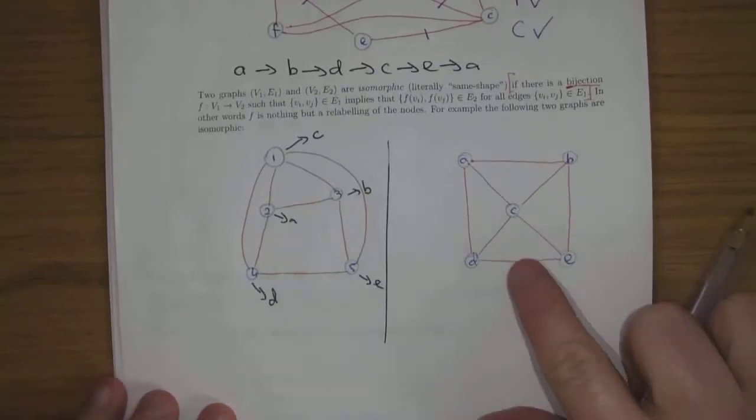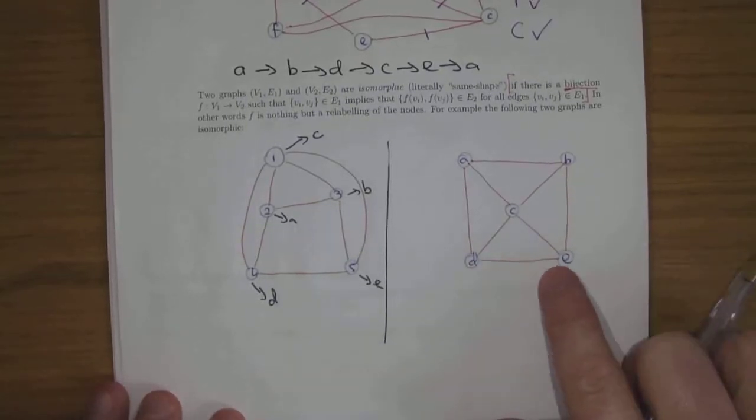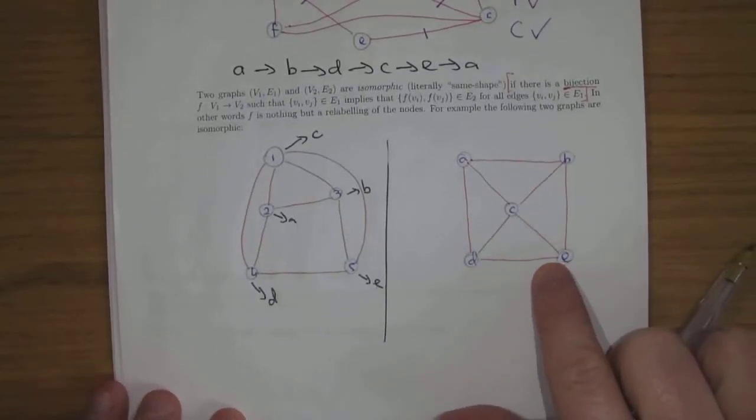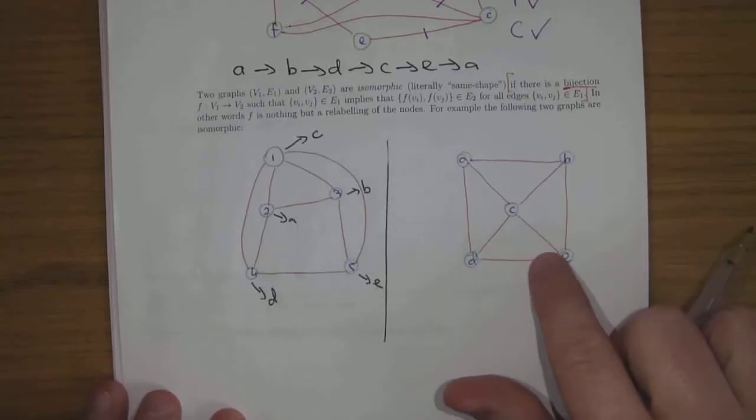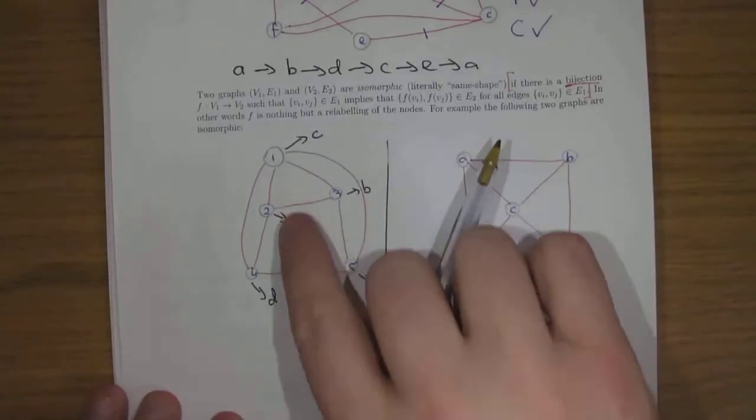Now maybe we'll try it. We'll write down the vertex set and the edge set here, and then compare.